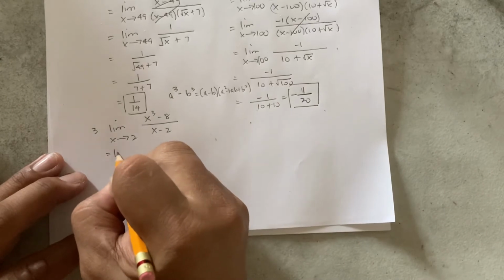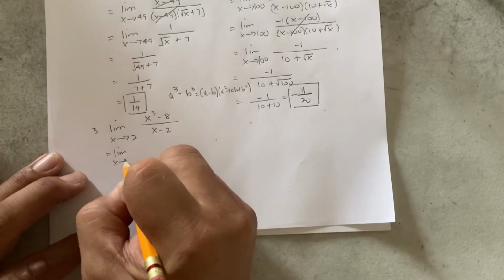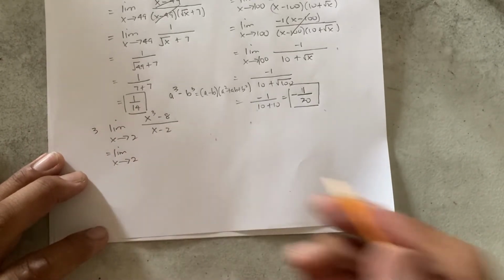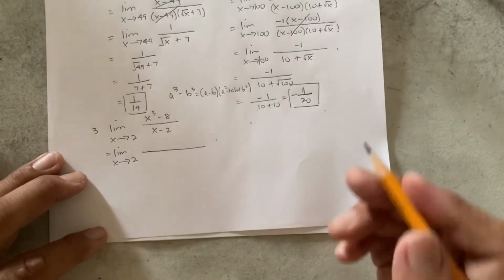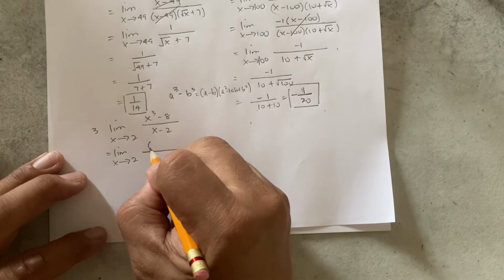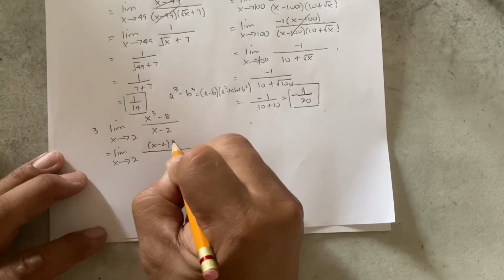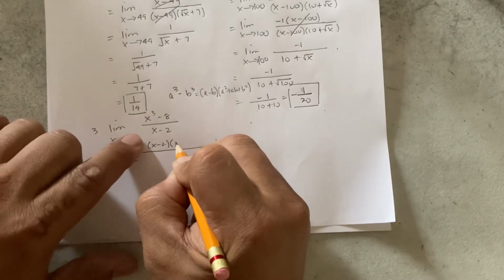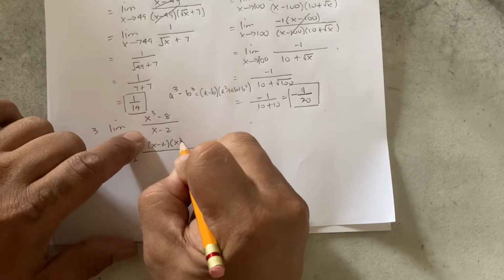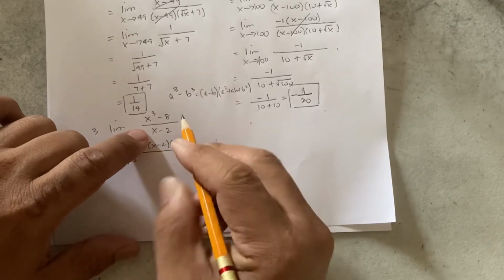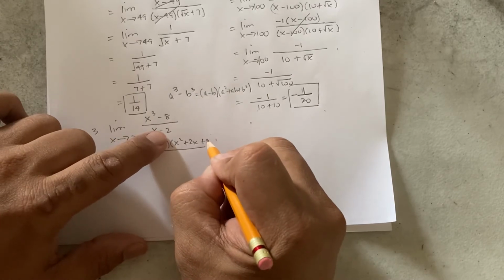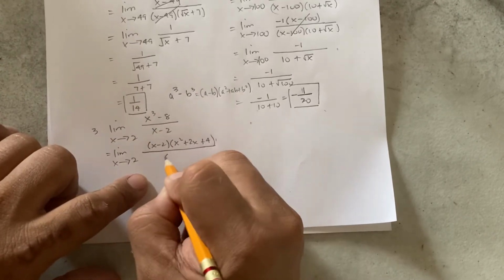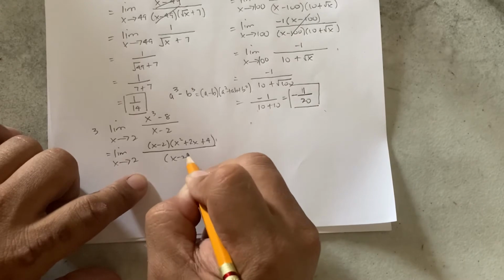We're going to factor it into its factored form. Limit as x approaches 2. We identify x as a, b is 2. So what we have is x minus 2, and for this one we have a squared, x squared, plus ab, 2x. All I did is multiply a times b, plus negative 2 squared is 4, all over x minus 2.